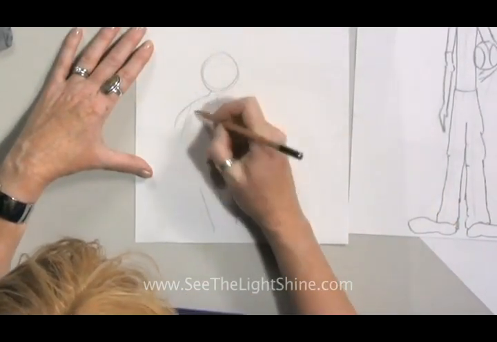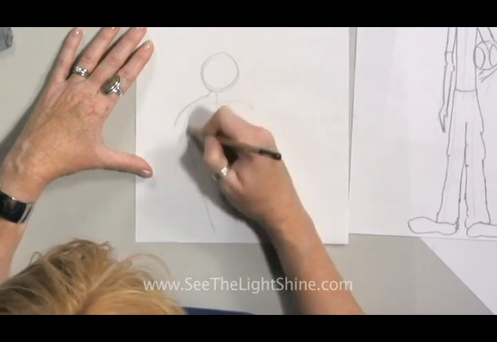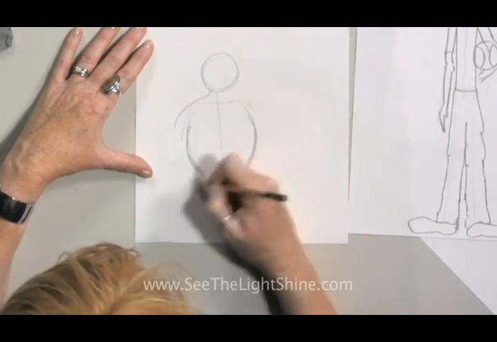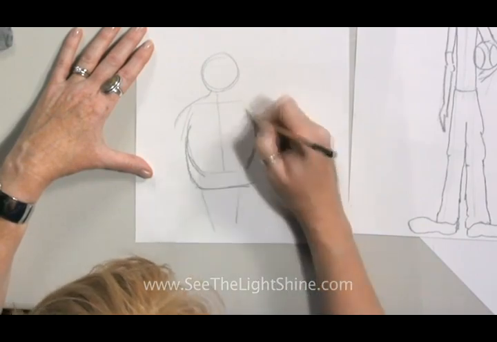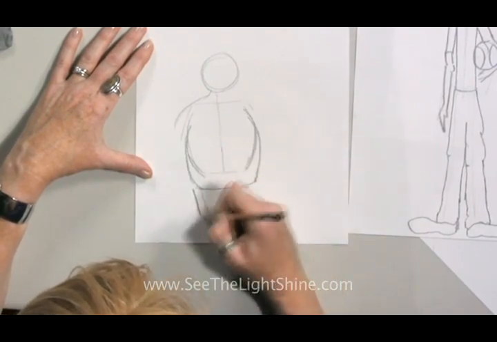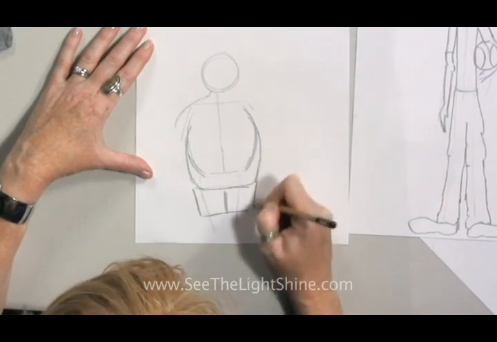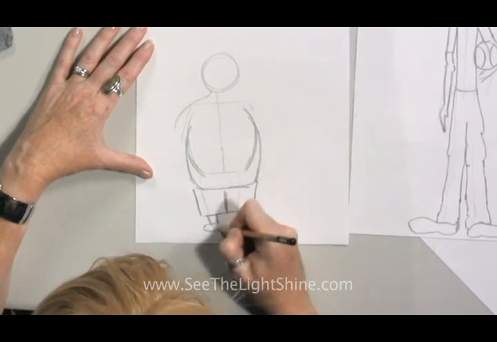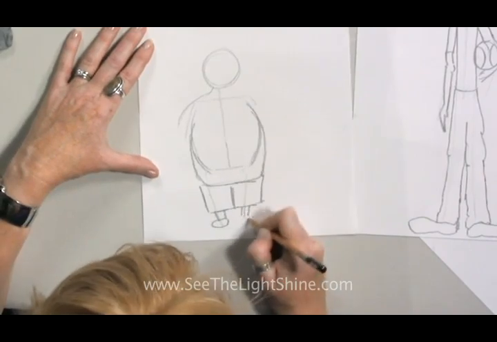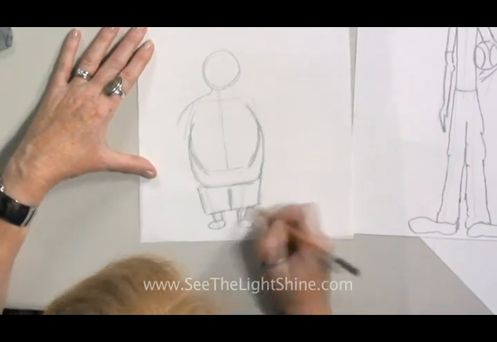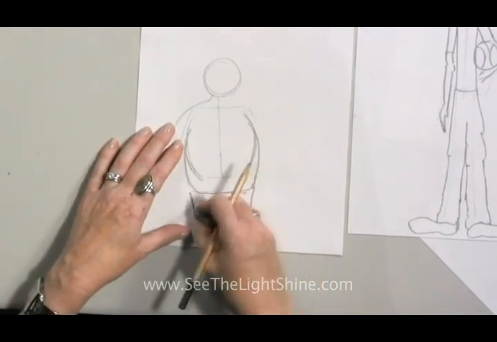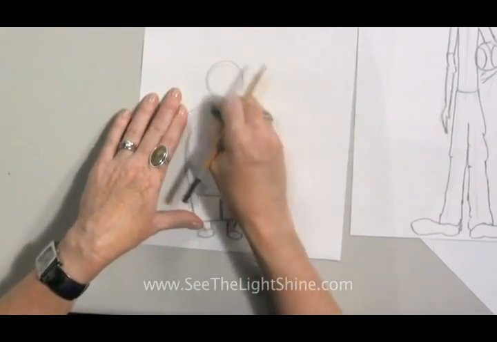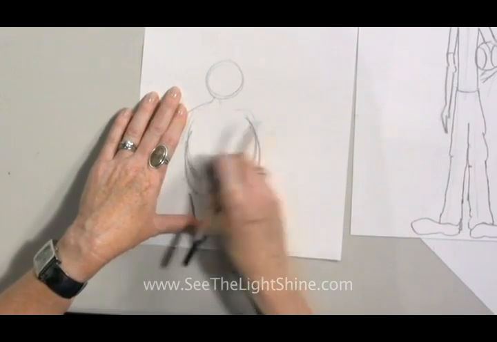So now I'm going to think in terms of round. A round body, maybe a long t-shirt like this, maybe some short shorts, and little feet. So the opposite of his friend. So he has little feet. And then you always can go back and erase the lines that you don't need.